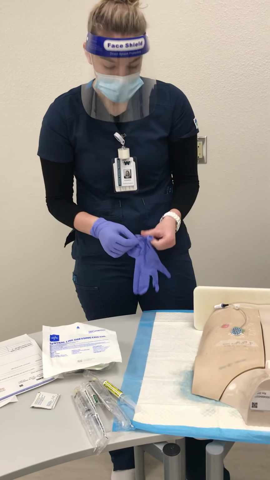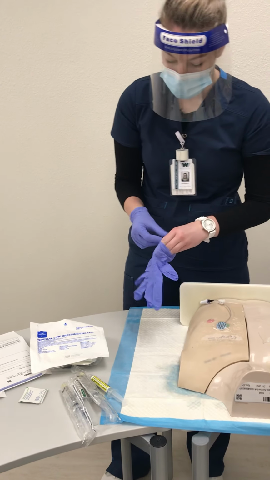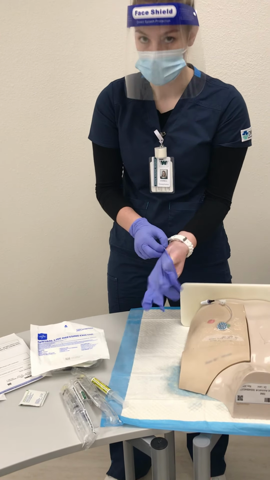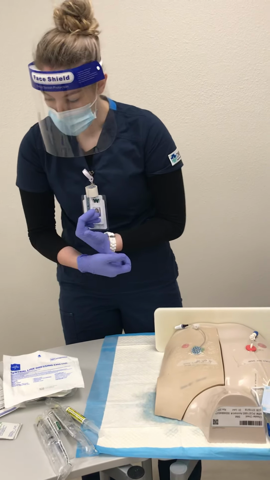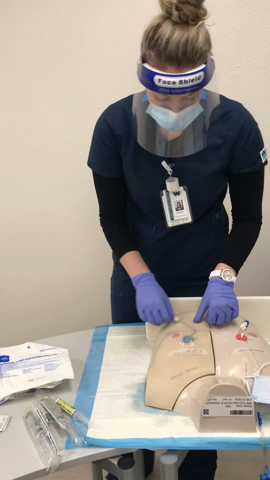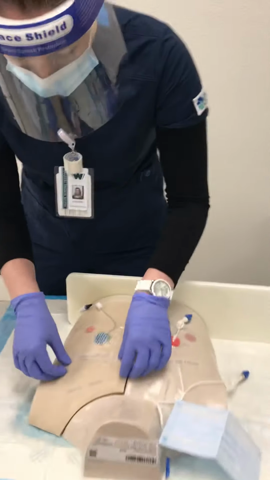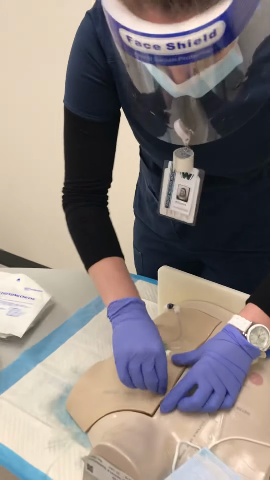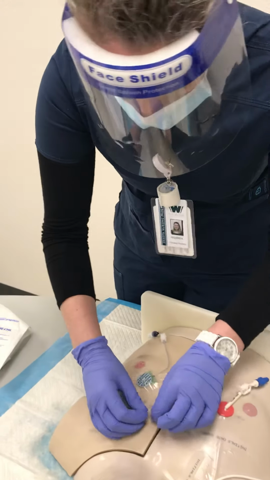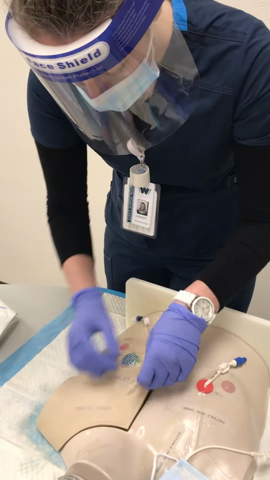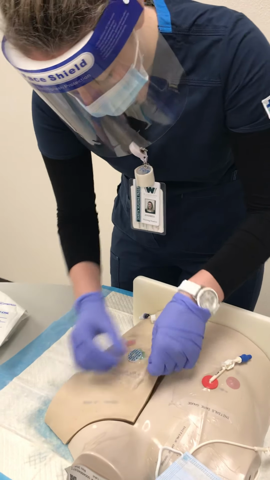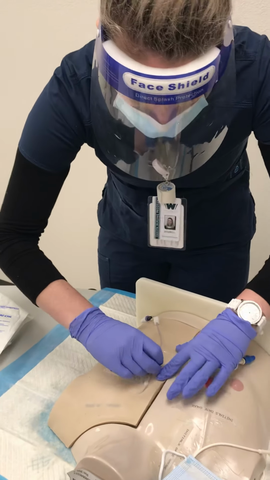So while I'm doing this, I want to assess the port site and make sure that it's within normal limits, that there's no signs of infection and all that. So first we're going to take off this dressing. So we're going to peel up all the corners. We want to peel up all the corners and then pull it inwards.